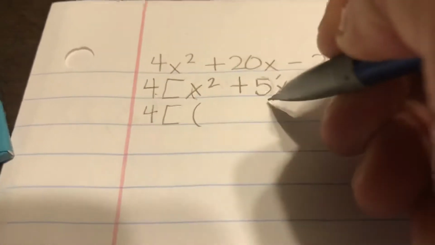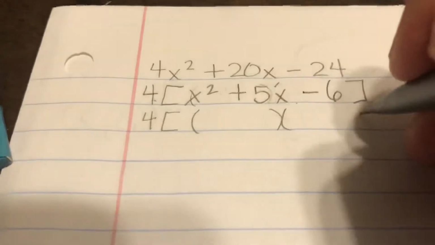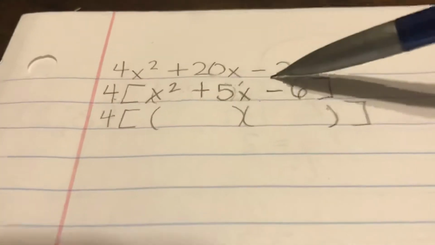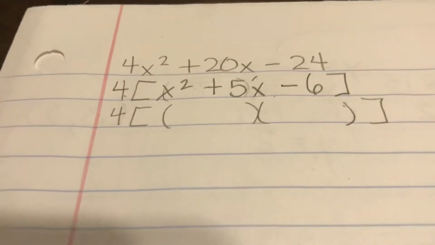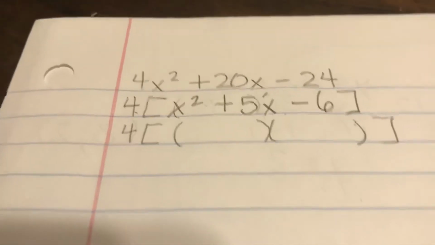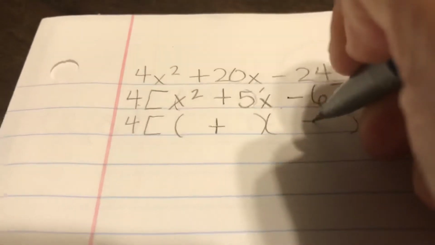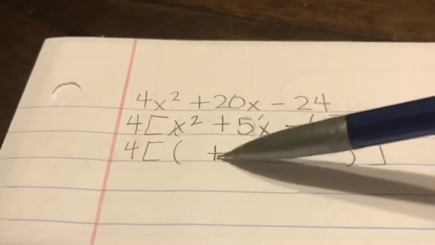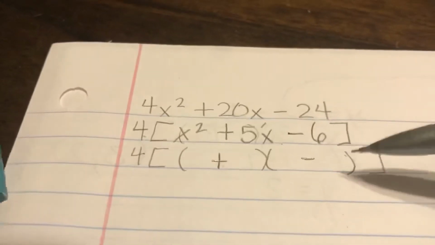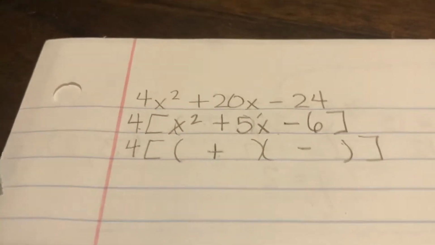So I'm going to do 4 times the product of, and I'm going to break down my 2 quantities, my 2 binomials. I know that if I have a negative as my last term, the third term in my trinomial, that means one of my binomials had to be a positive and one had to be a negative, because there's only one way I could FOIL and get that: a positive times a negative gave me that negative.